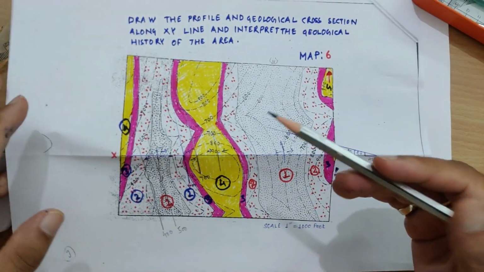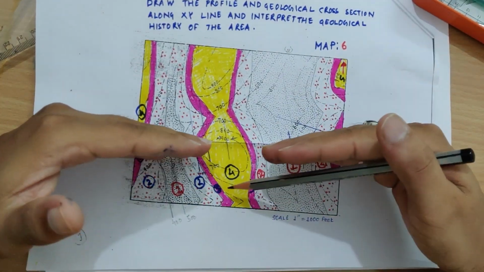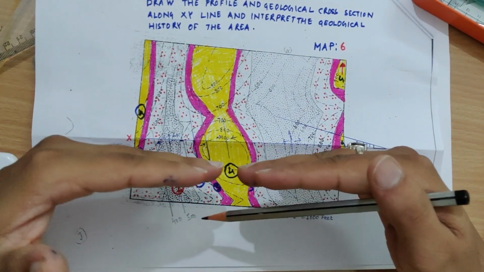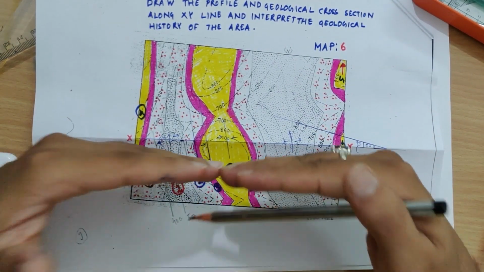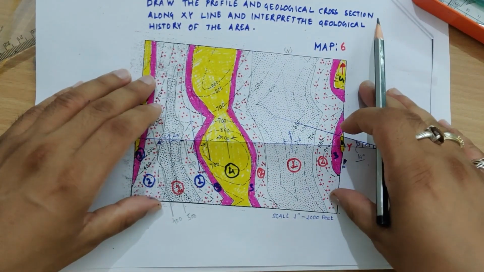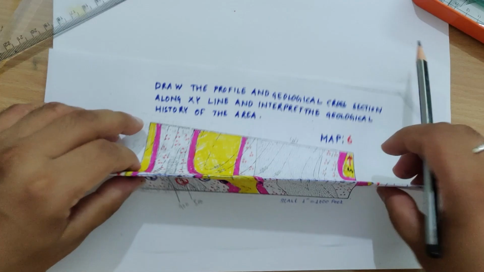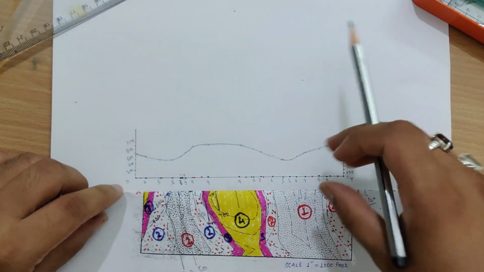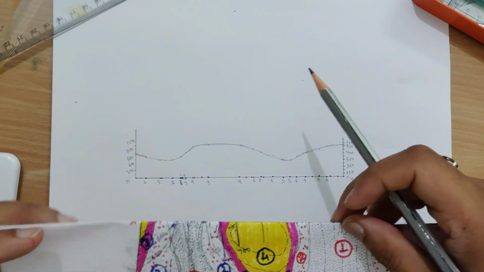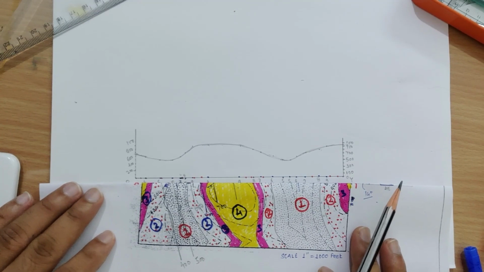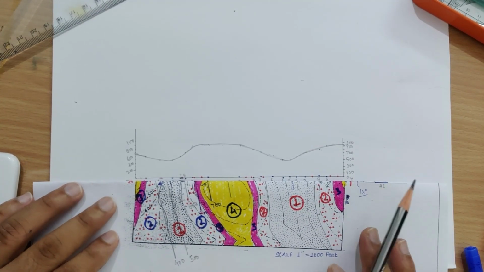Now let's see, if we slice this area along this line vertically, what will be the nature of the beds and how the beds will look within the subsurface. That is actually our cross section. For that we need to plot the beds with the determined dip amount and dip direction. We have already determined the dip amounts are 14 degrees and they are varying across the axis in direction.